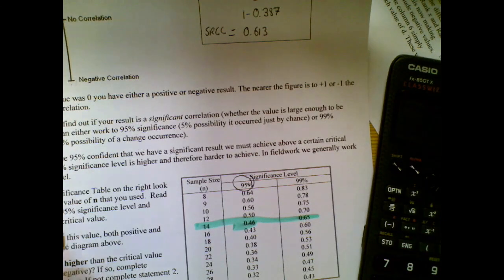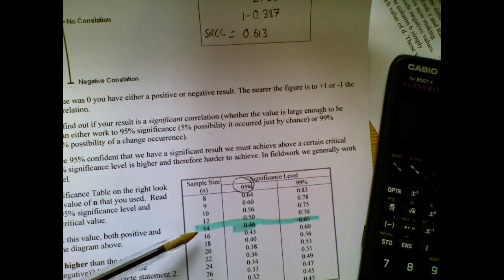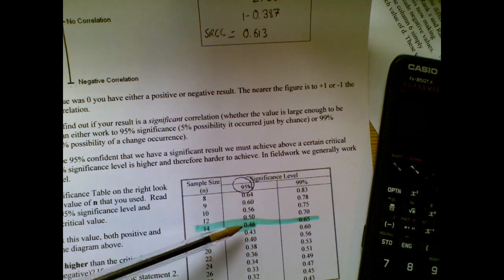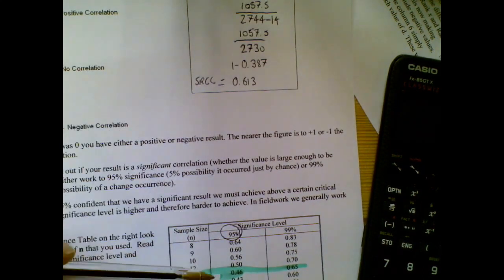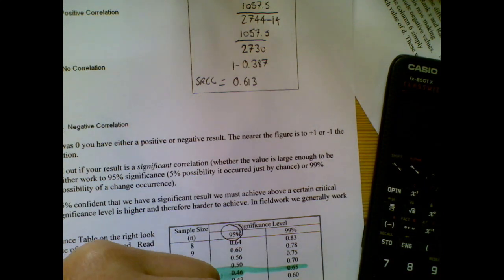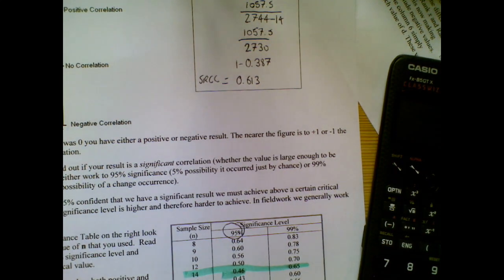So to test significance, I look at my critical value table. To use my critical value table, I need to know my sample size. And in this case, my sample size was 14. In geography, we always work at the 95% significance value. So my significance value is 0.46. Because my Spearman's rank value is higher than 0.46, I can be 95% confident that there is a significant positive correlation between wind speed and wave height.